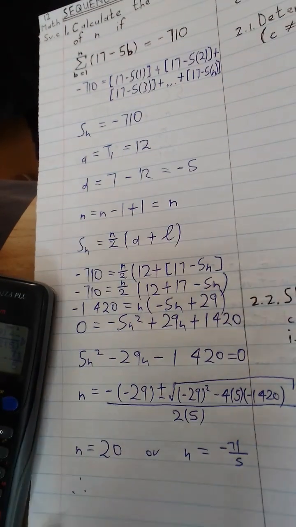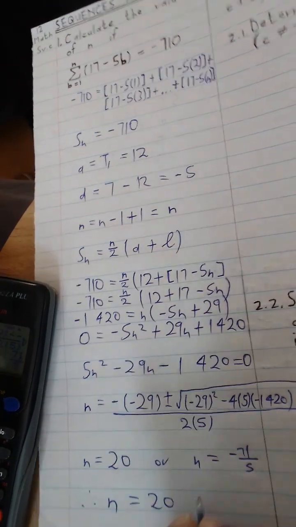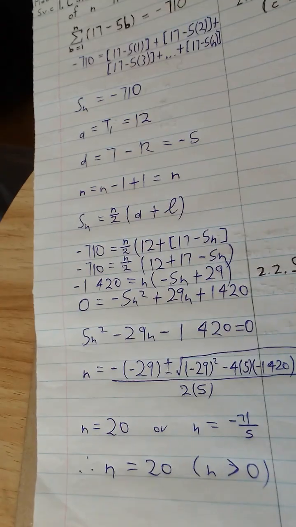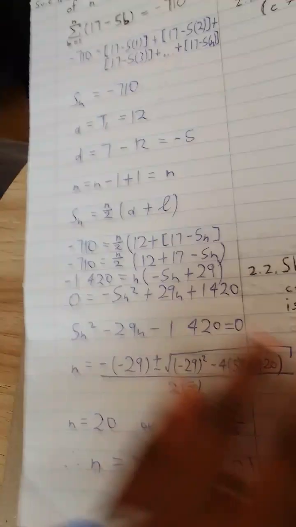So the final answer is n is 20 because n is greater than 0. Okay, I hope that made sense.